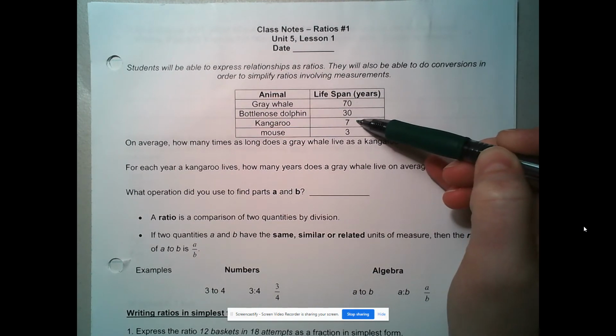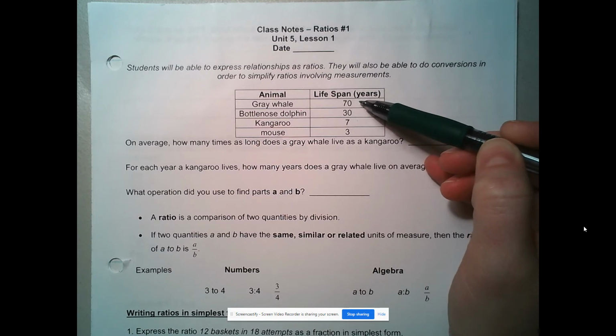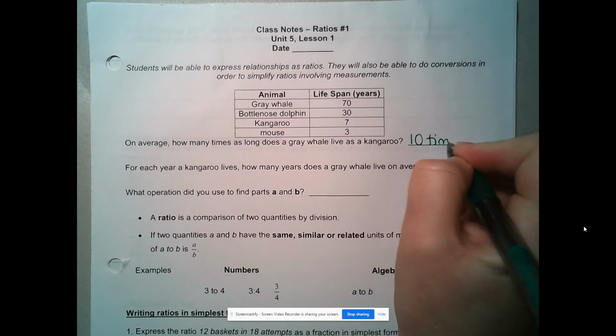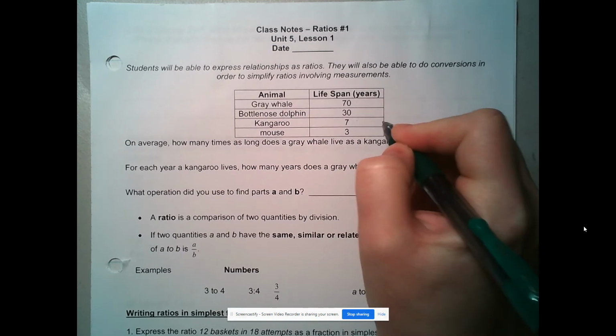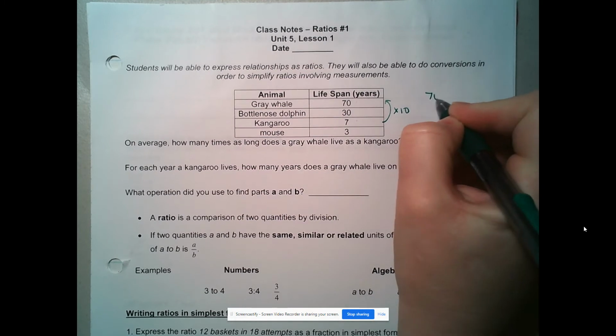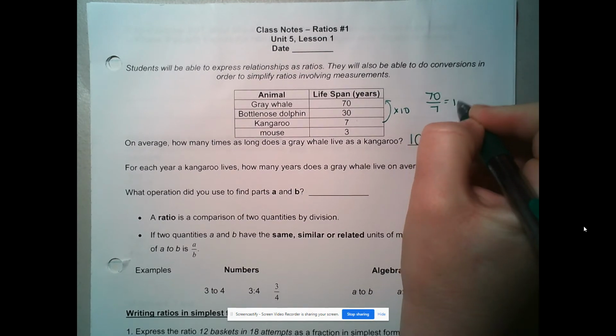In order to get from 7 to 70, what do we multiply by? And we would say that the gray whale lives 10 times. So we can do it in that, or we can say 7 times 10 will get us 70. We also could do 70 divided by 7 equals 10.